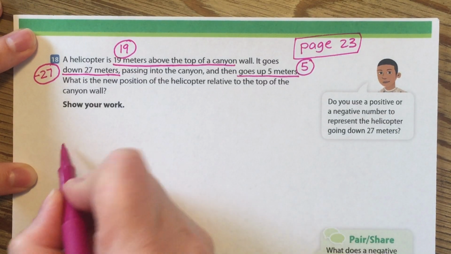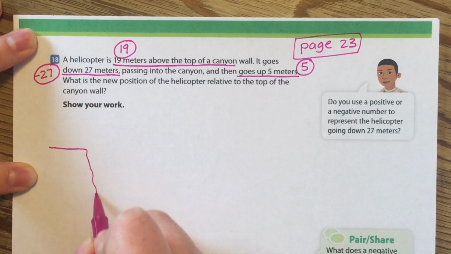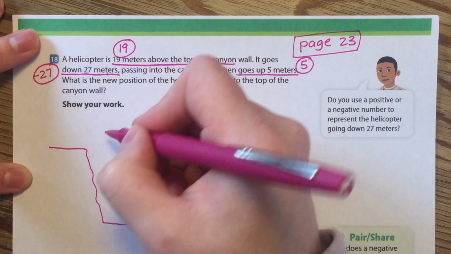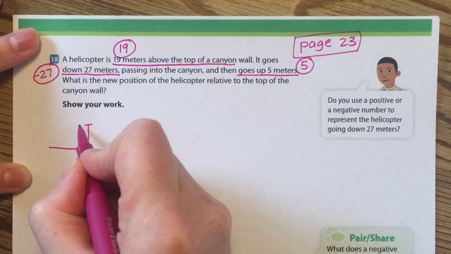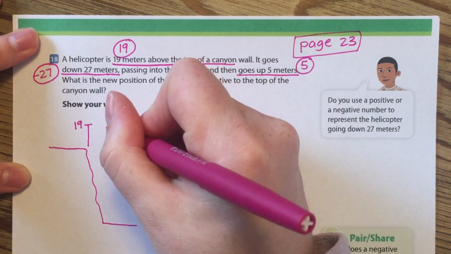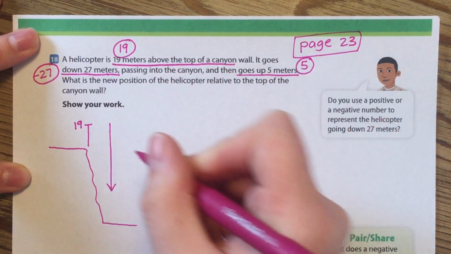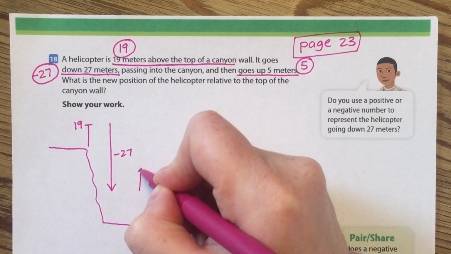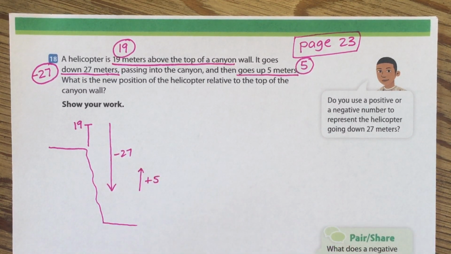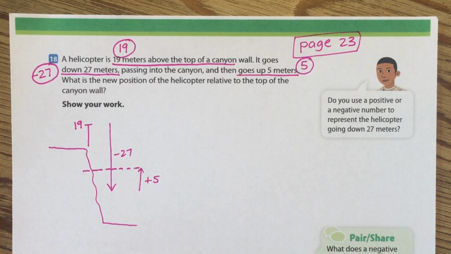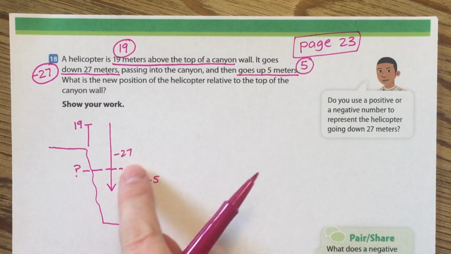So if we were to draw a little picture, this is a canyon, this is the ground. We have a helicopter that starts off 19 feet above the canyon wall, and then it goes down 27. So it goes down 27, and then it goes up 5. And the question is, what is this final position relative to the canyon wall? So I want to know, what is this position right here after those three things happen?